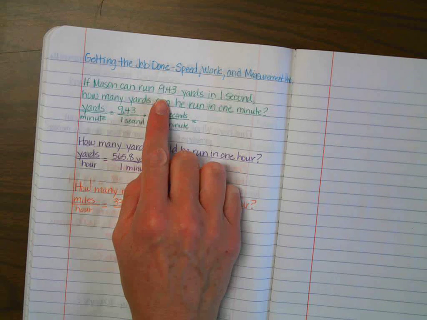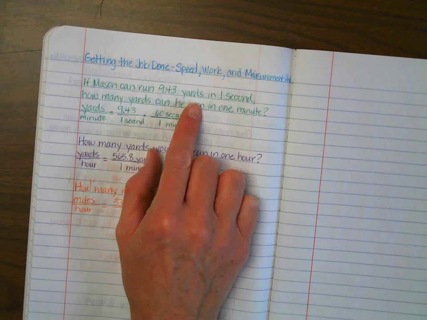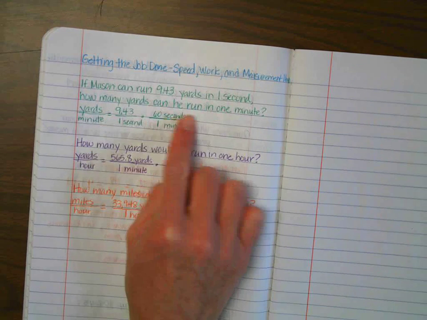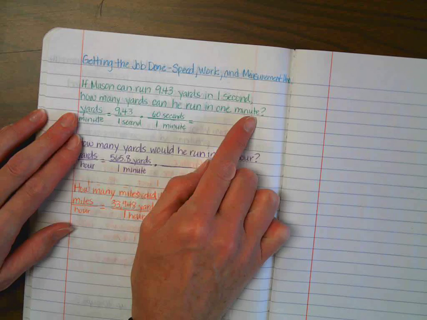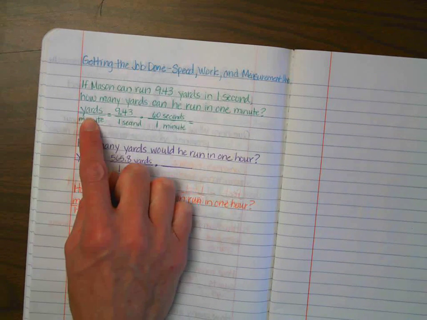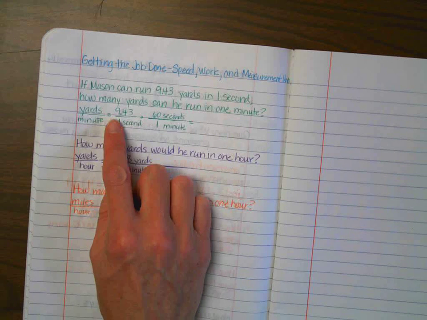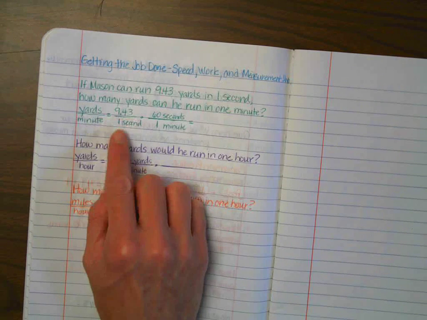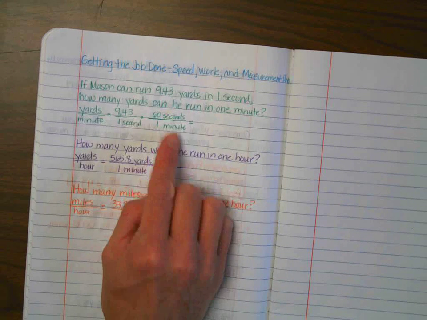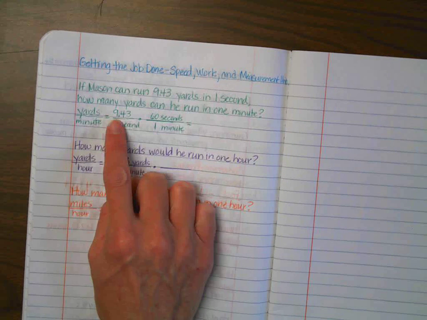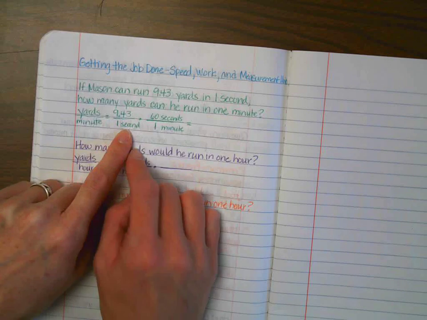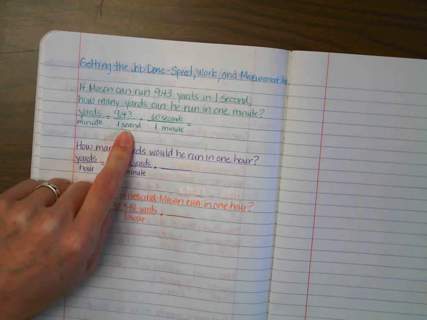So it says if Mason can run 9 and 43/100ths of a yard in 1 second, holy moly, that's fast. How many yards can he run in 1 minute? So what you have to do is you're trying to find yards per minute. But what we have is 9 and 43/100ths yards in 1 second. So we actually have to convert from seconds into minutes.